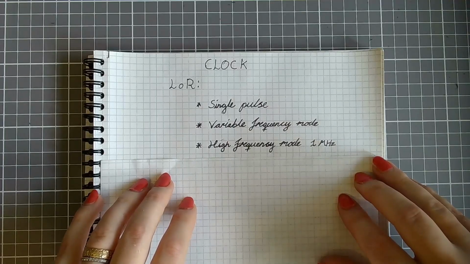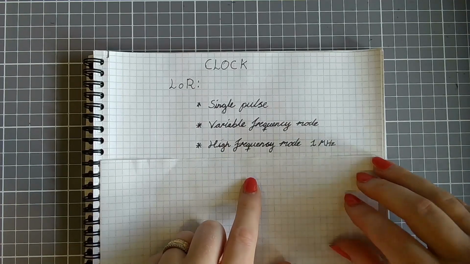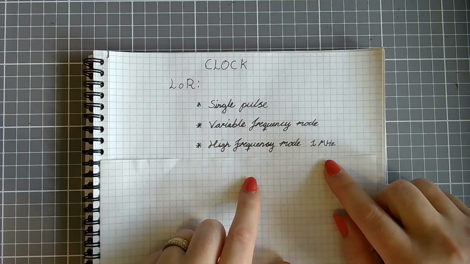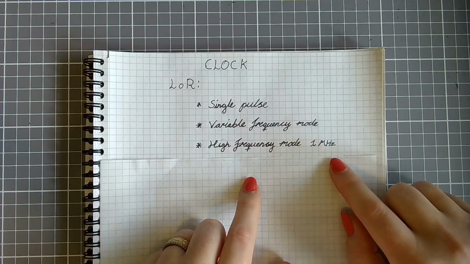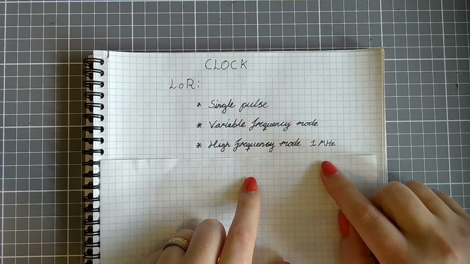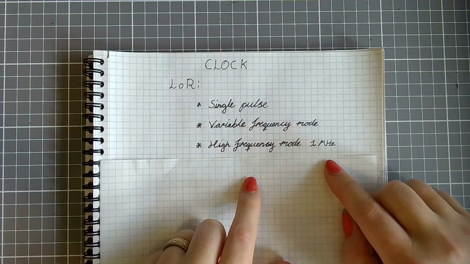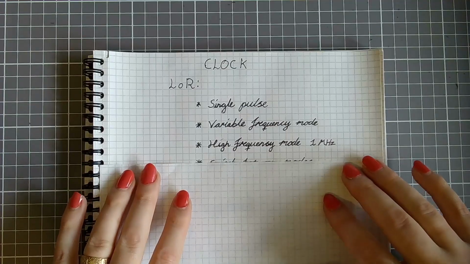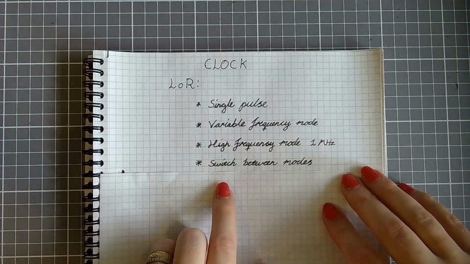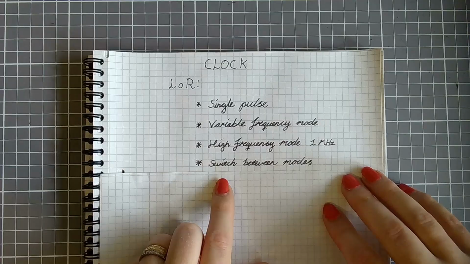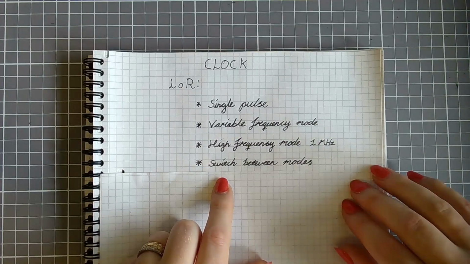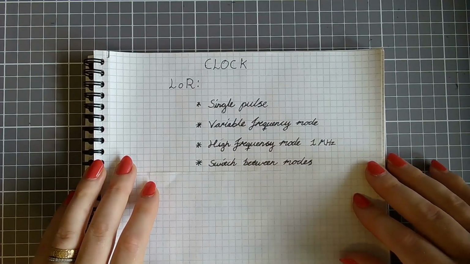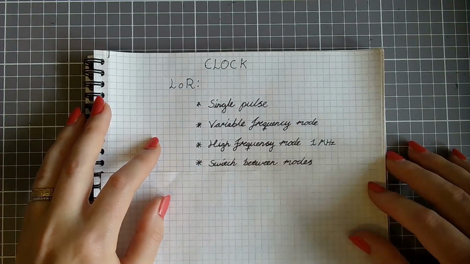Finally, we also want a high frequency mode driven by an oscillator, and I would really want to be able to run the CPU at 1 megahertz. That sounds like a lot, but I hope in the end that we will be able to run it that fast. And of course, we would want to be able to switch between these three modes using some toggle switch. And that is really all the requirements of our clock module as it is now. So let's get to building.